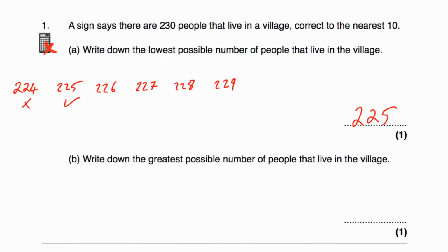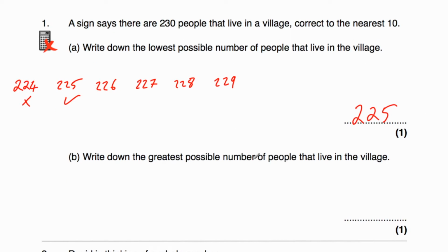Okay, part B says write down the greatest possible number of people that could live in the village. Well, there could be 230, like we talked about. That would round to give 230 to the nearest 10. It could be a number bigger than 230 that's been rounded down, so it could be 231. When we round 231 to the nearest 10, our choices would be 230 or 240. We would round that down to 230.